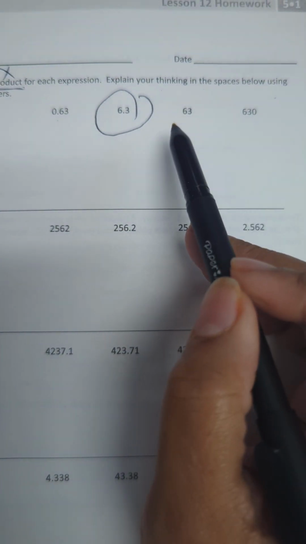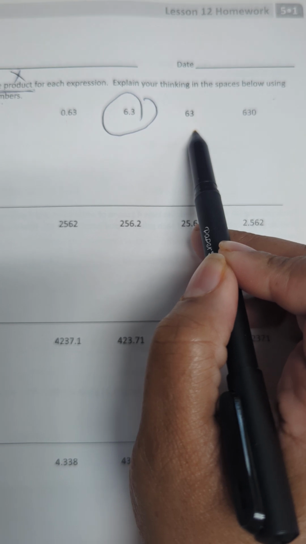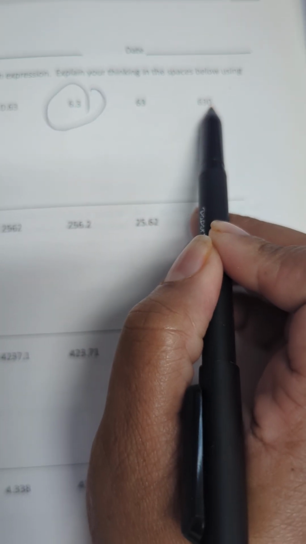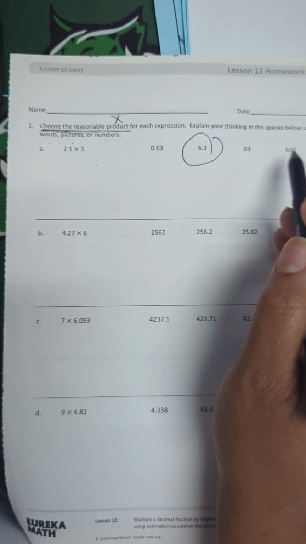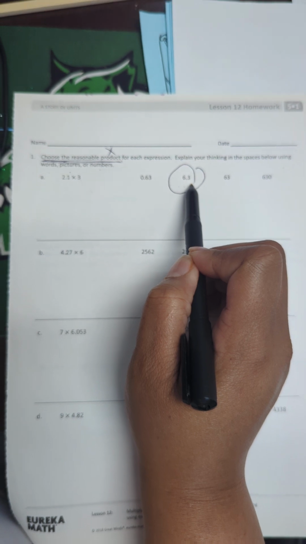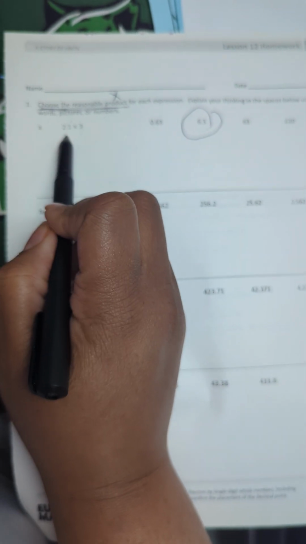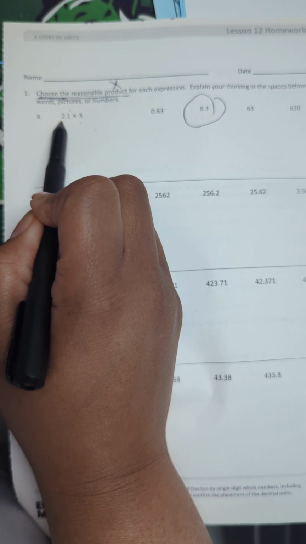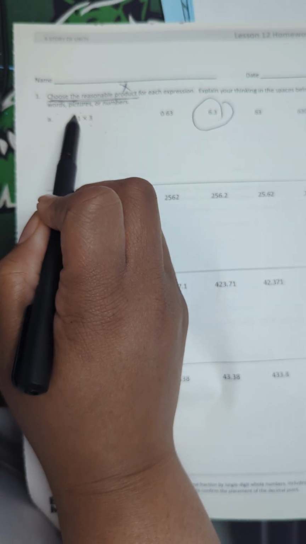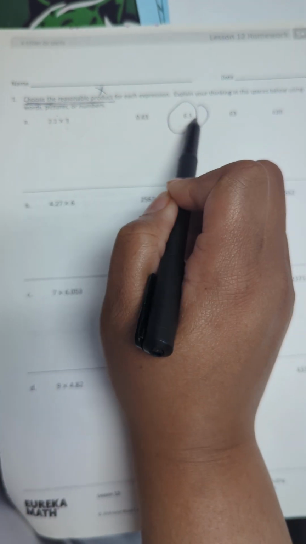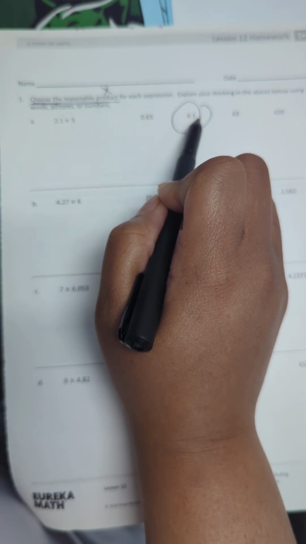I'm going to circle that. What about 63? Is that close? No. And 630? That's not close. So our best estimate here would be 6.3. And why? Because when we multiplied the two whole numbers, the largest place values there, we got 6. And then this option was the best option closest to 6.